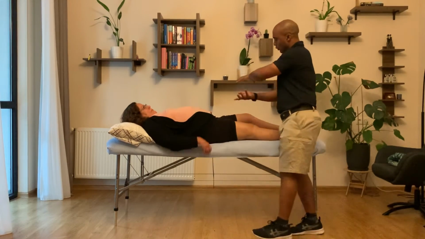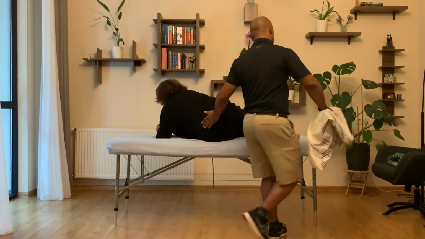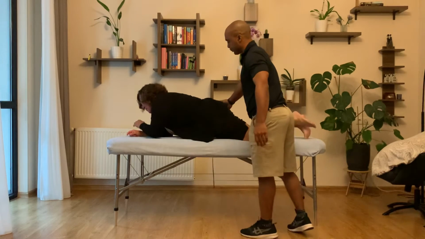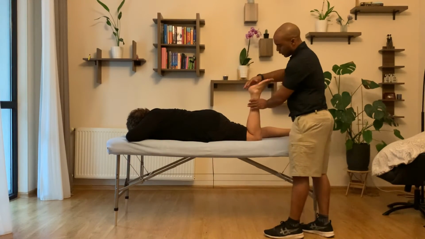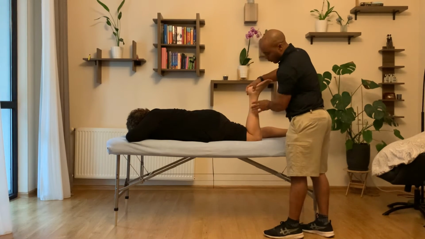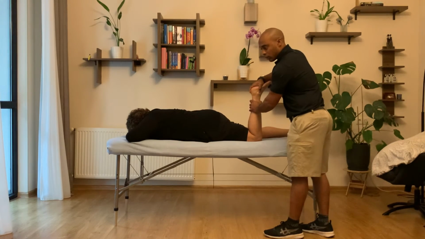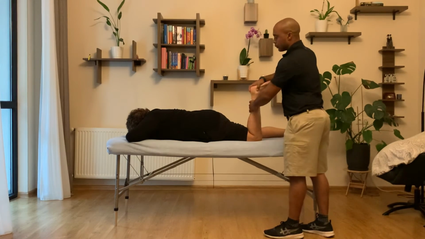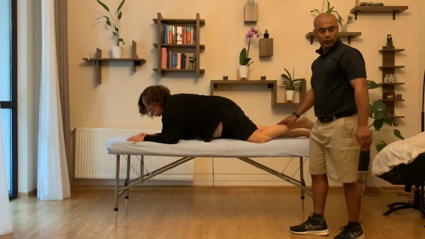Apley's test, I'll let you roll over to the stomach. Okay, for Apley's test, 90 degrees of flexion, and you're just rotating the tibia, forming a compression force within the knee, as well as a lateral rotation there. Okay, you can roll onto your back. Okay.